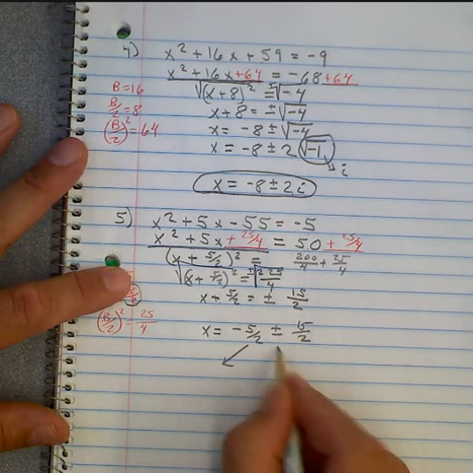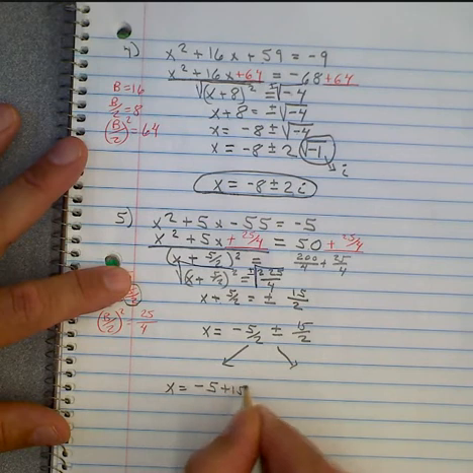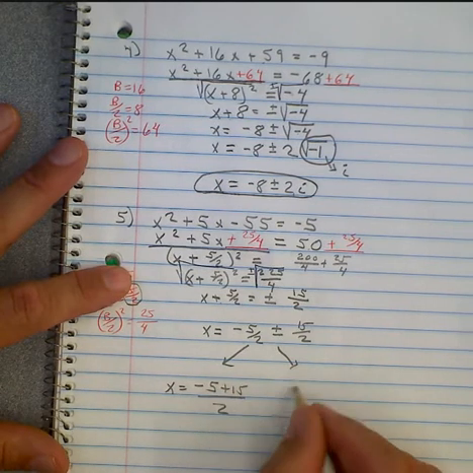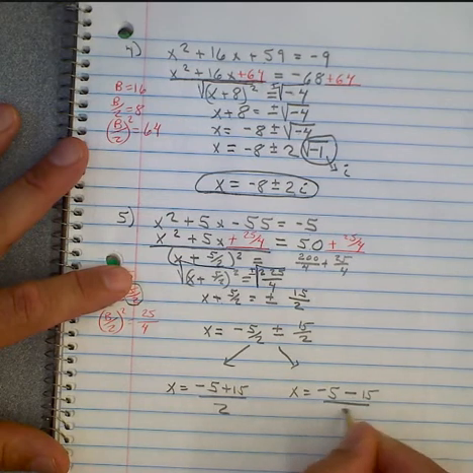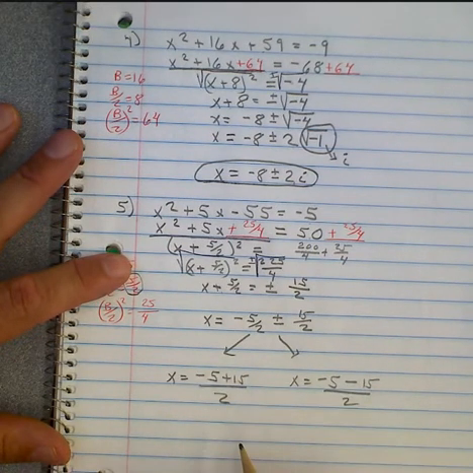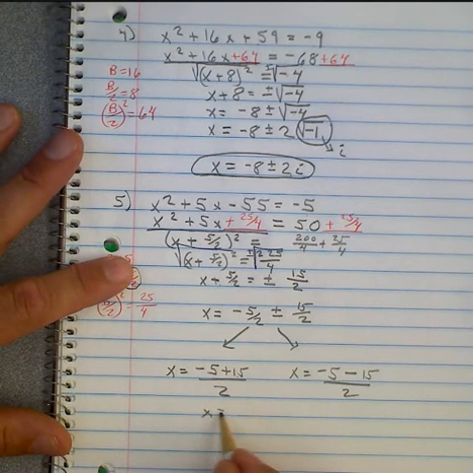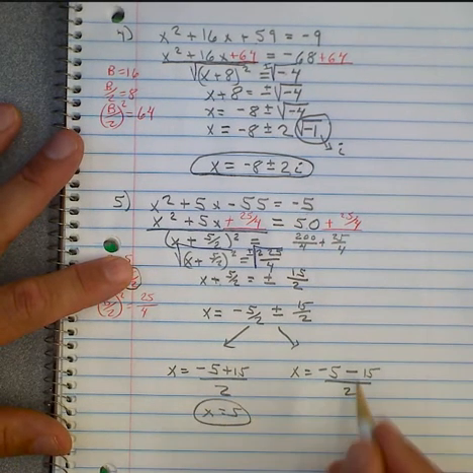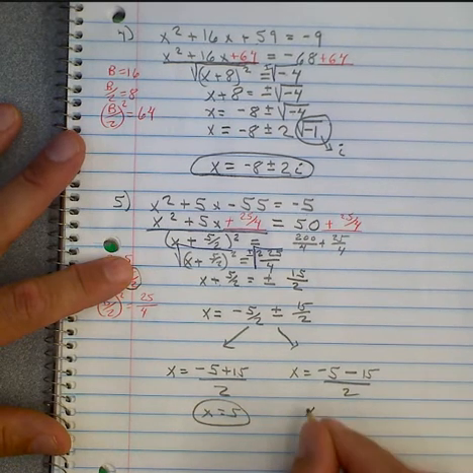Which means I get x equals a negative 5 plus 15 over 2, and x equals a negative 5 minus 15 over 2. Negative 5 plus 15 is 10, divided by 2, x is 5. Negative 5 minus 15 is a negative 20, divided by 2, x equals a negative 10.